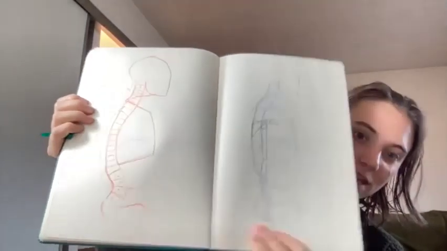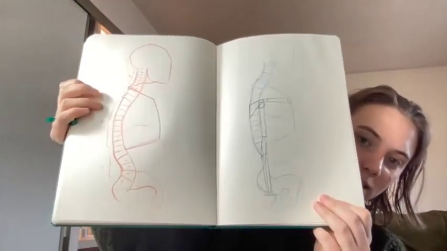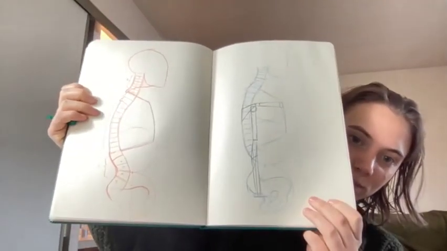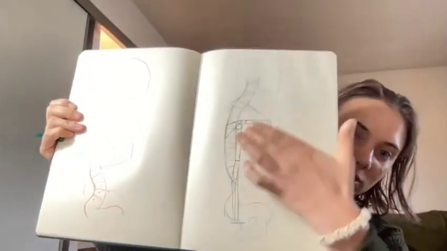So this was looking at how the spine works and where to map out where your rib cage goes. And then this was looking at the arm bones and where they attach. Mm-hmm. Let's see. Oh, this is so inspiring.